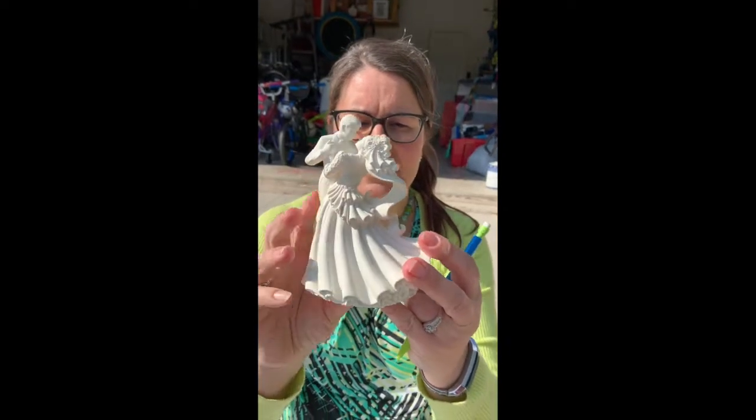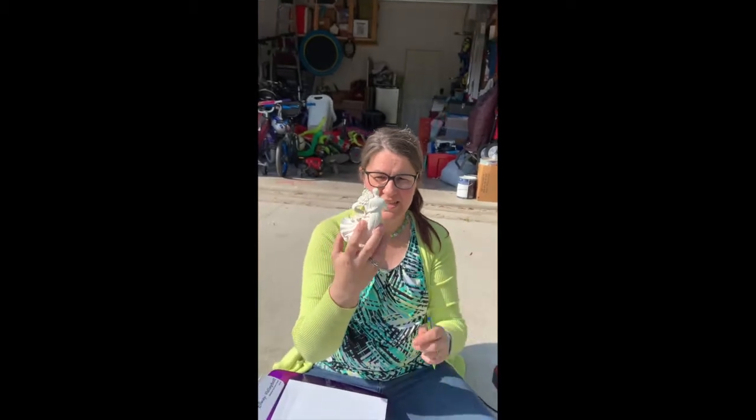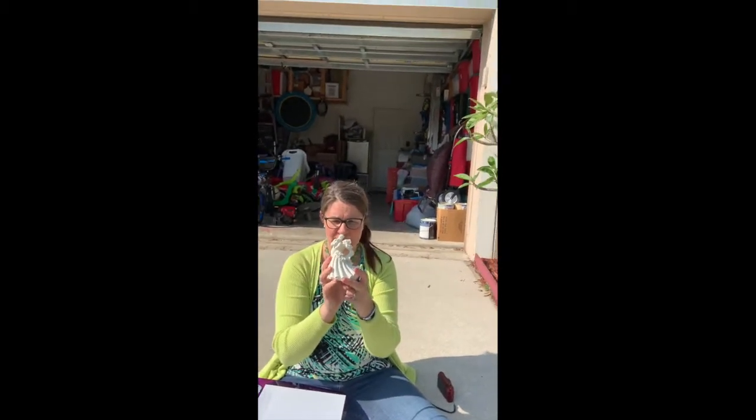What I need for you to do for this project is find an object with a unique shape to start with. This was on the top of my wedding cake when I got married. But you can see it has an interesting shape to it.